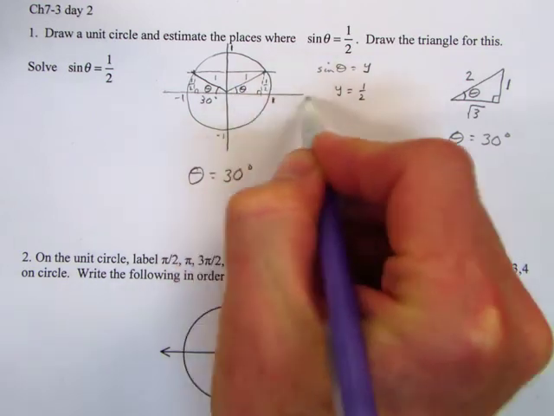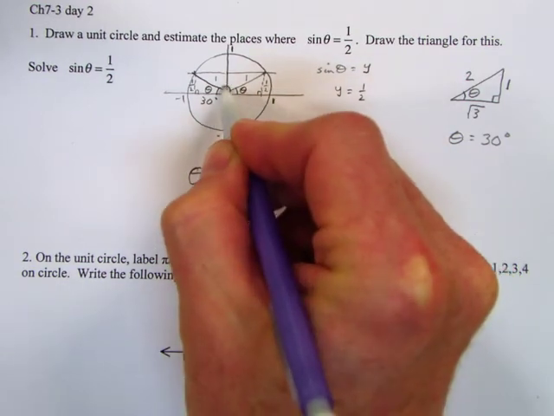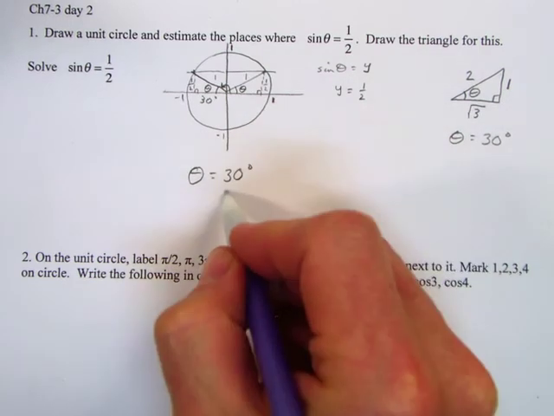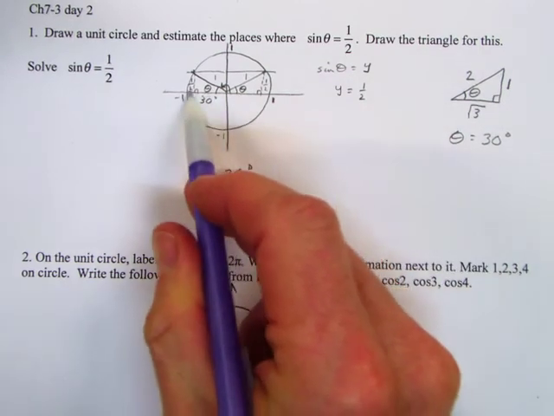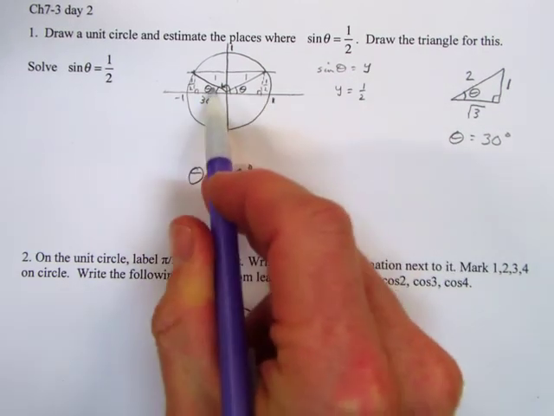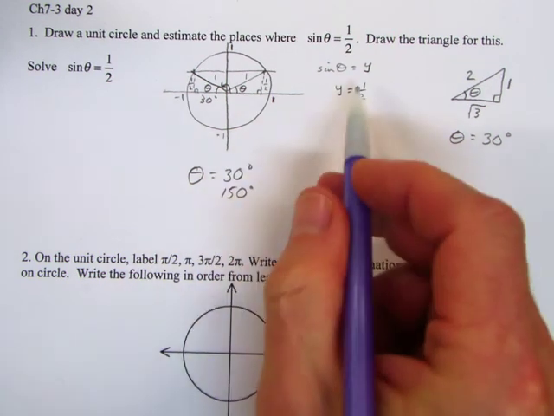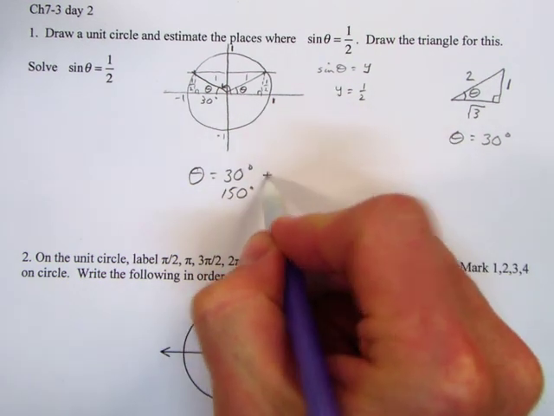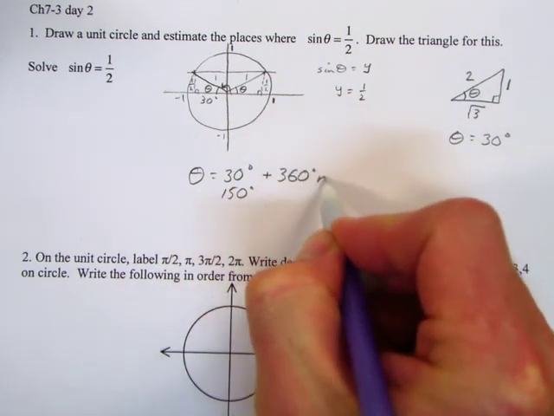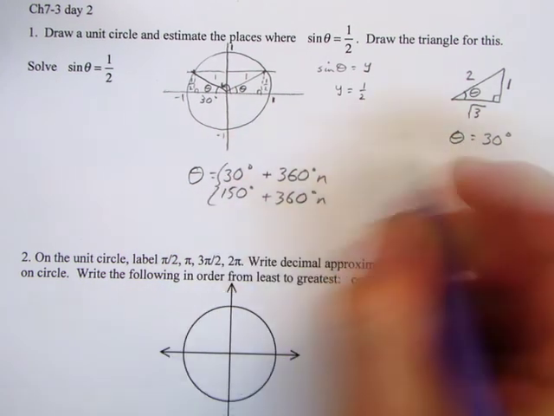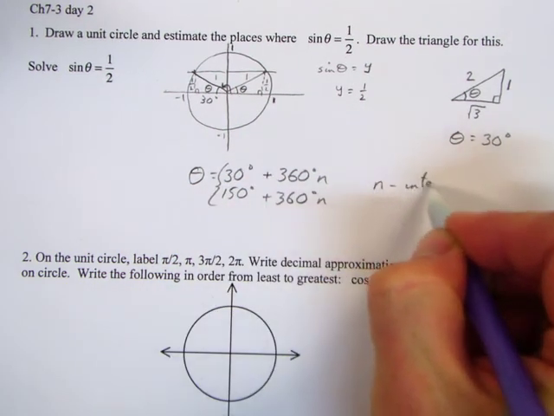So when we measure our angle starting from the positive x-axis and we come around, what is that angle going to be? Well, the whole line is 180 and this is 30, so that will be 150. And since I didn't put any restriction on this, we have to say plus 360 degrees n, where n is an integer.